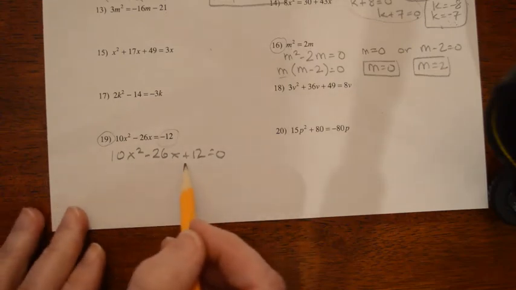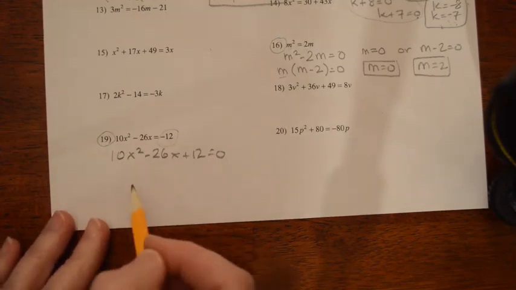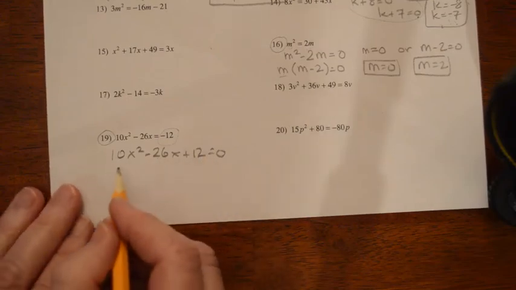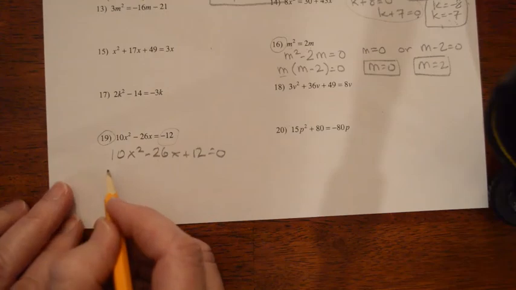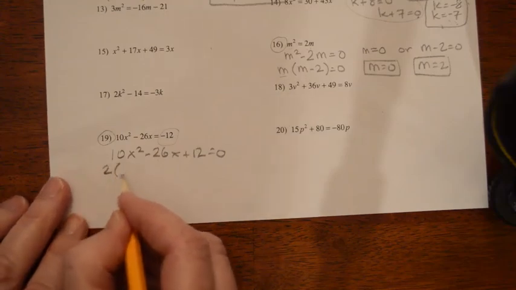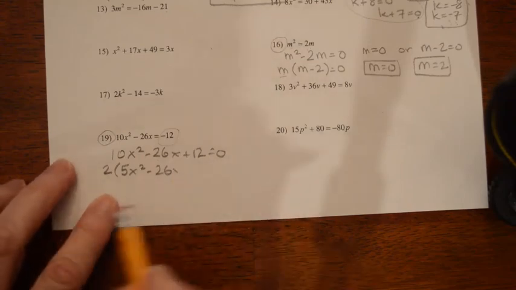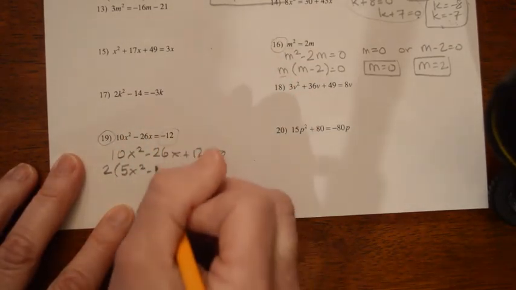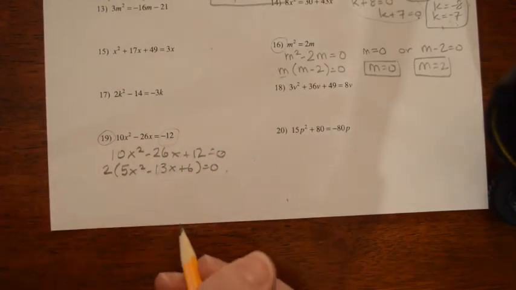In this one, this is the first one that we've done where you can do that, you can actually take out a 2. There's a 2 in here, and in here, and in here. Now, there's two different ways you can do it. One is you can say, let me factor it out. So you could say 2 times 5x squared minus, nope, minus 13x plus 6 equals 0. That's one way you could do it.